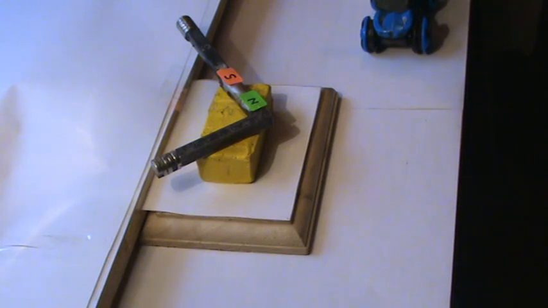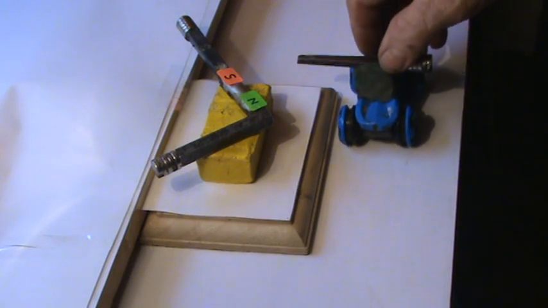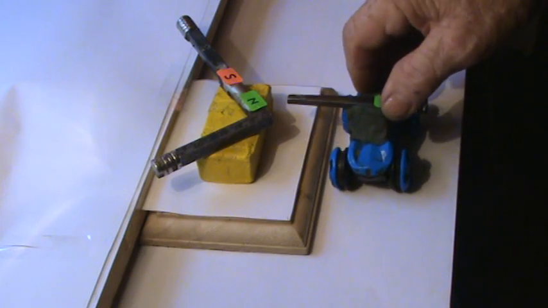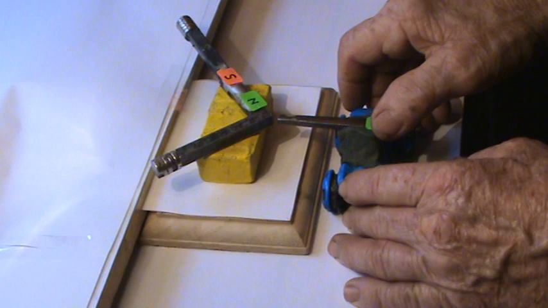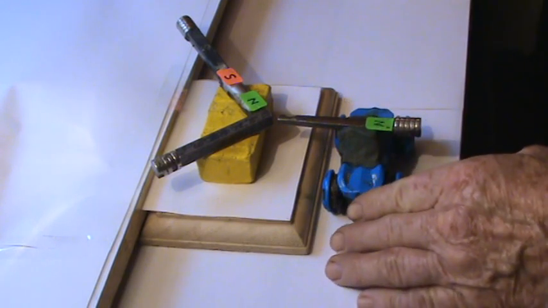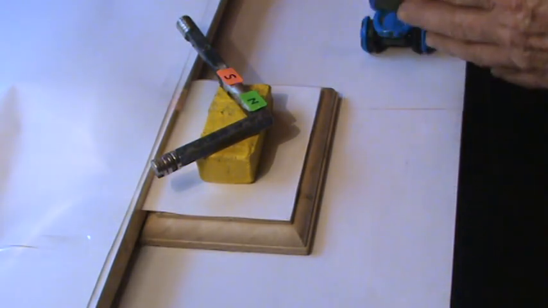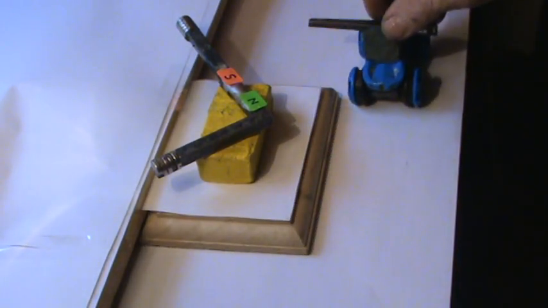So I have made some pretty interesting things. I've not seen anything like this that other people are showing. I've never seen anybody do anything like this, showing more power out than power in. That's my definition of over-unity effect.